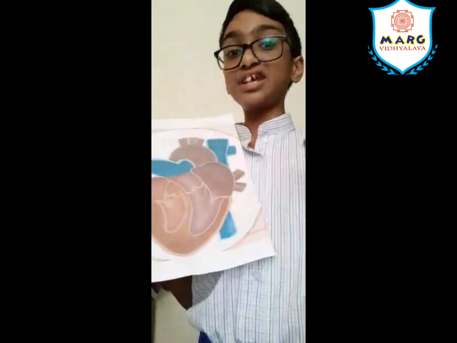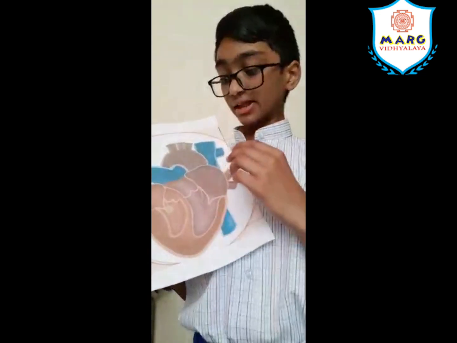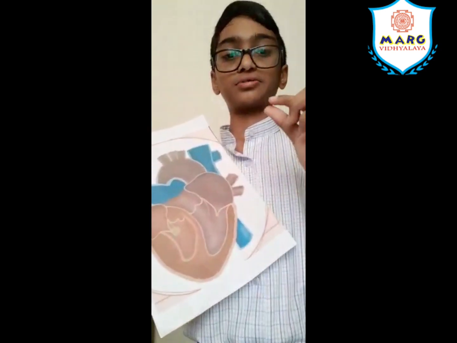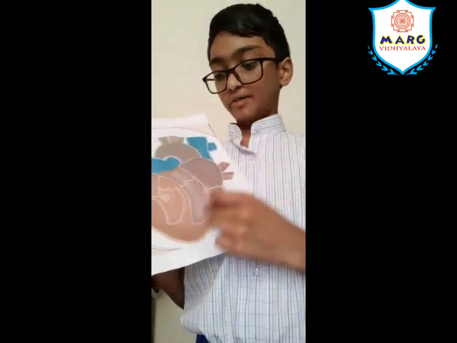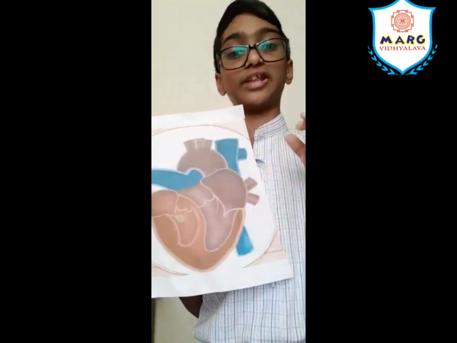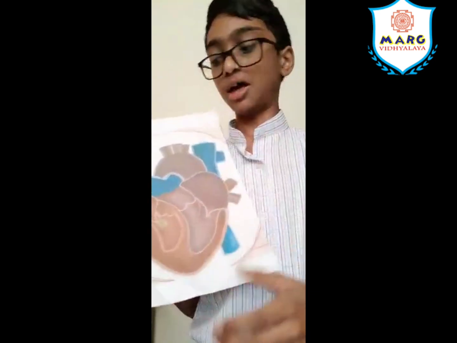So the atria have thin muscular walls because they only need to allow the flow of blood to the right ventricle or the left ventricle. So they don't do that much work. So they have little muscle fibers, while the ventricles have thick muscle fibers, so that they can pump the blood through the body.